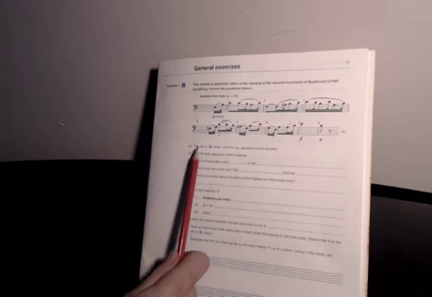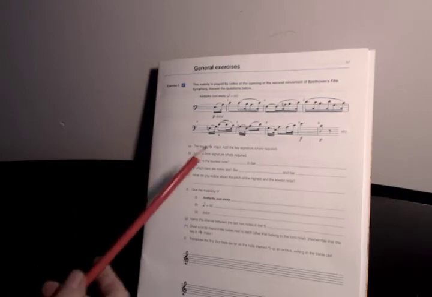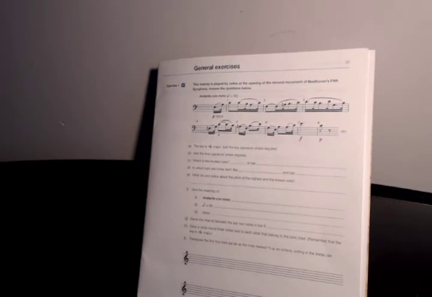Okay, the key is A flat major, so now you've got to put in your key signature of A flat major. Adding the time signature, so you've got to work out the time signature here, which is fairly straightforward. I'm going to leave you to do that. What's the loudest note? That's pretty easy.